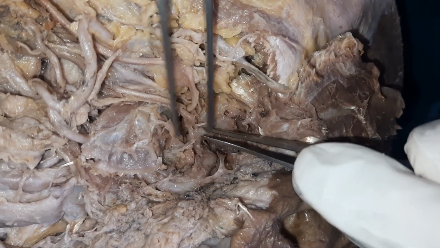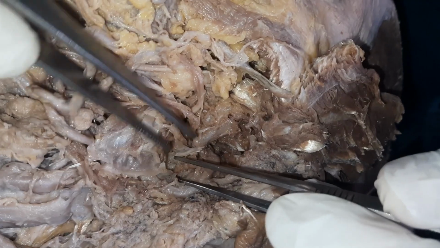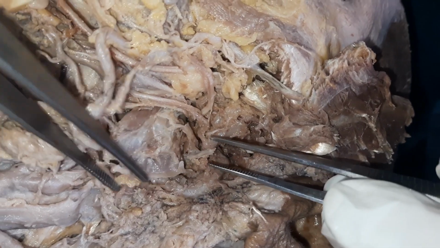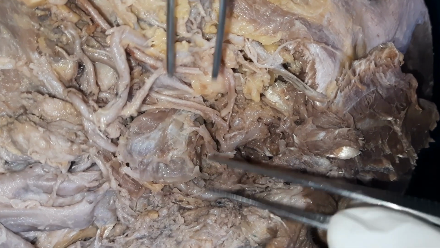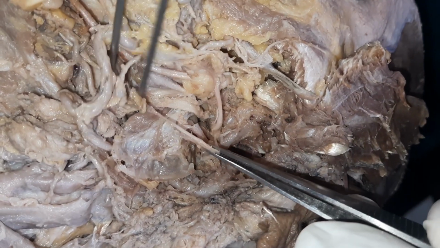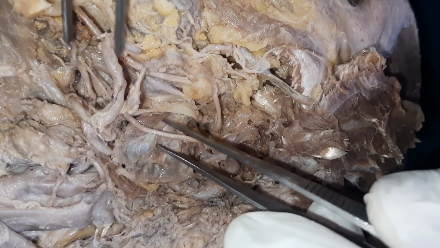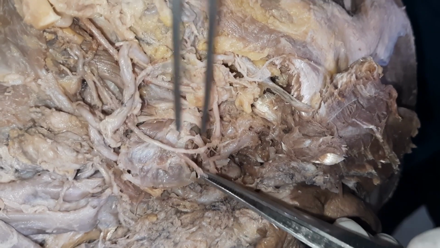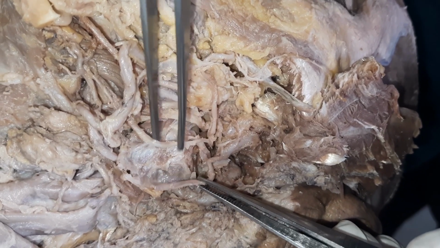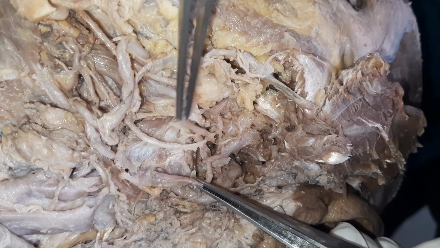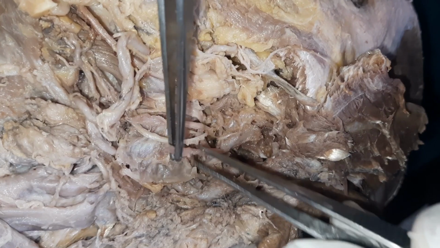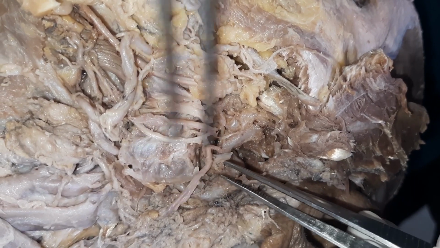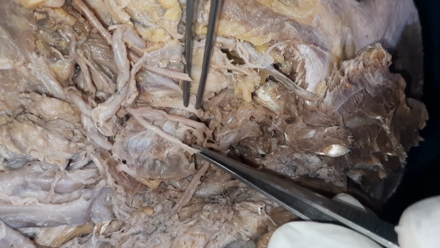Now here we can see some structures. After cutting the mandible, this muscle here is the medial pterygoid, and we saw some structures here, this one, which is cut here. So here this one is the nerve to mylohyoid, and this is the inferior alveolar nerve, and this is the inferior alveolar artery, which is arising from the maxillary artery.